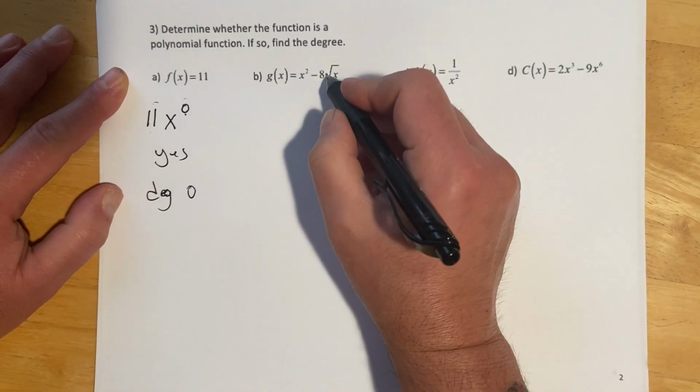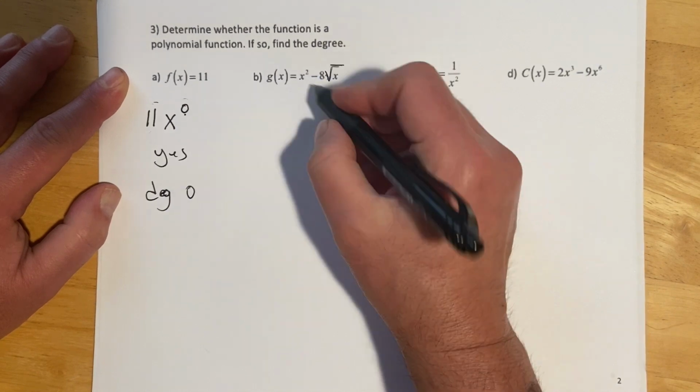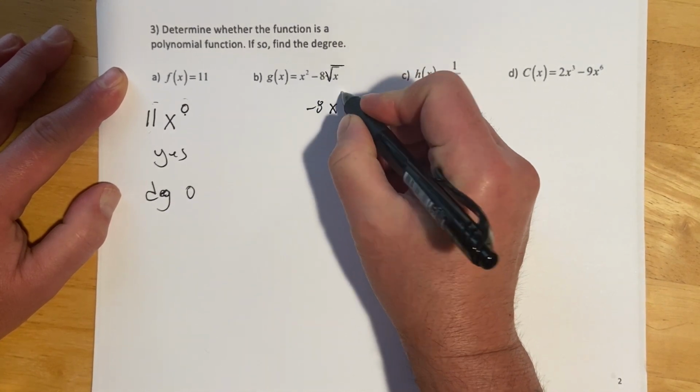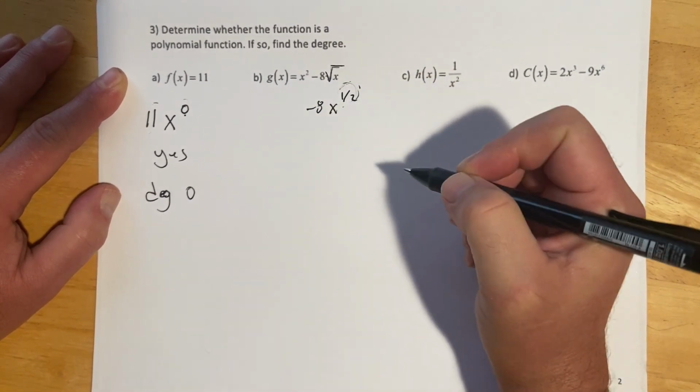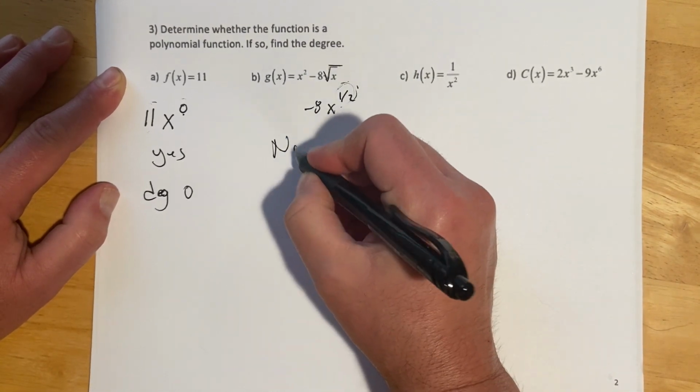This root makes that not a polynomial because that's the same thing as having negative x to the 1/2. We can't have fractional exponents, so that's just a no.